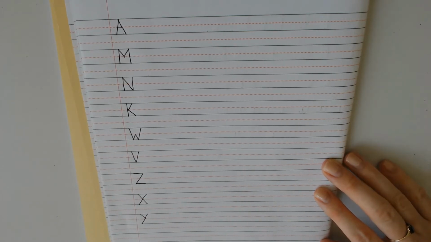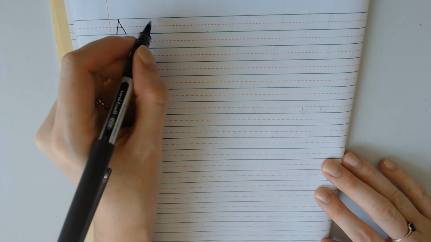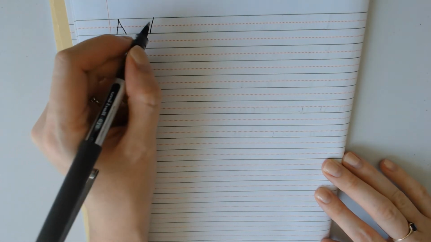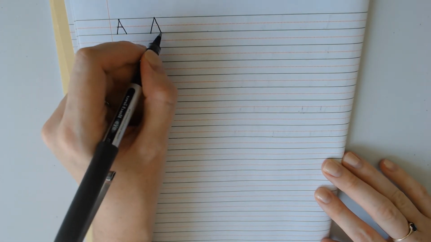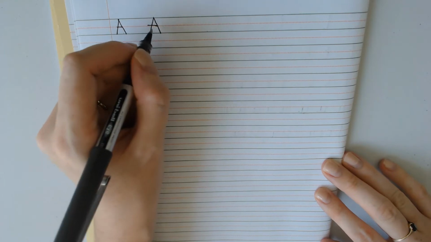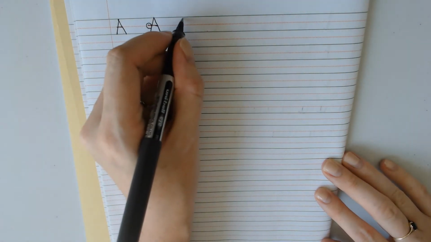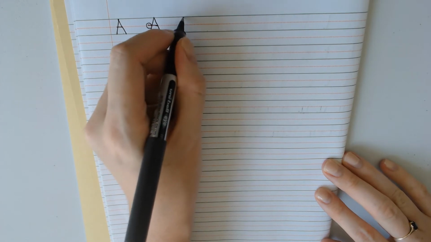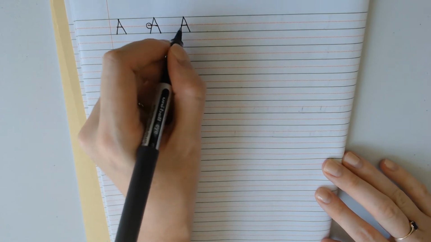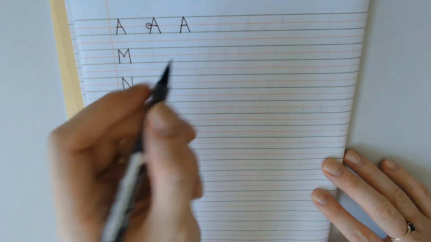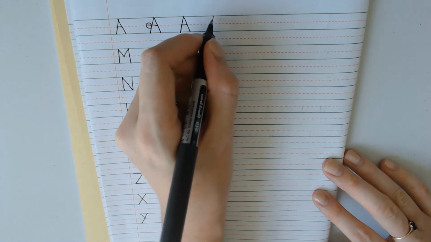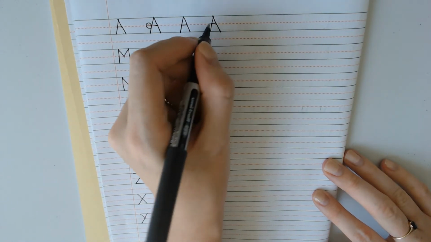Right, let's begin. So for A, we're going to start at the top and we're going to slide down to the left. We're going to go back to this top bit, slide down to the right and go across in the middle. Oh, I've gone too far there. That's not very good, is it? Let's try that again. So slide down to the left, slide down to the right and join them in the middle. Much better. Slide down and across.